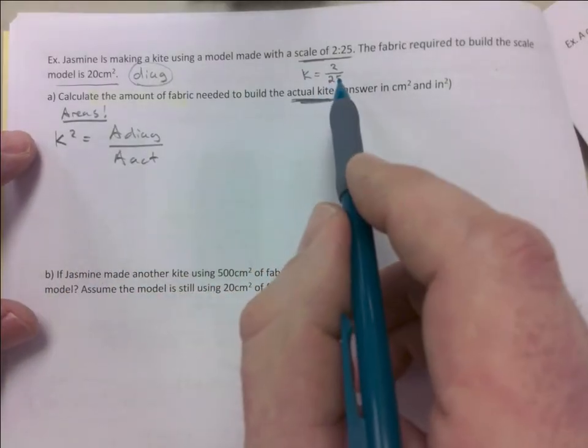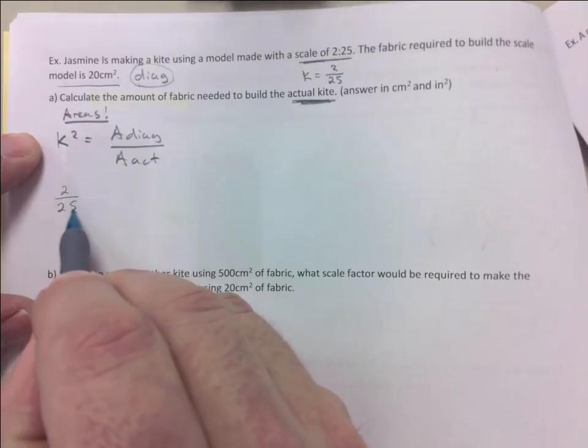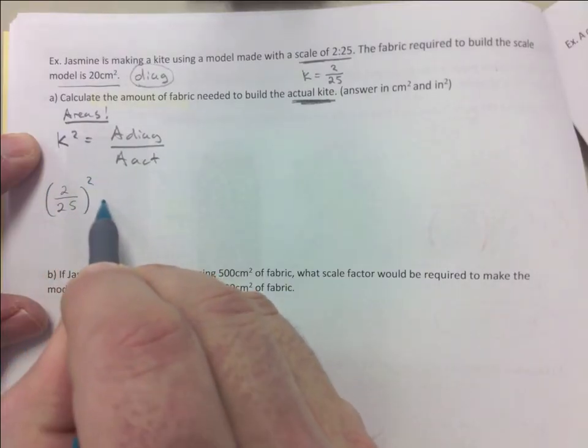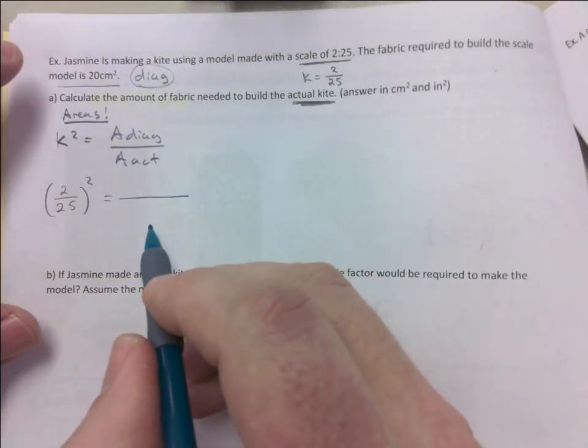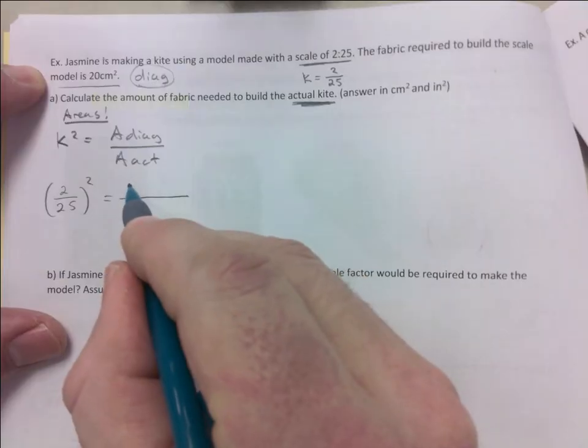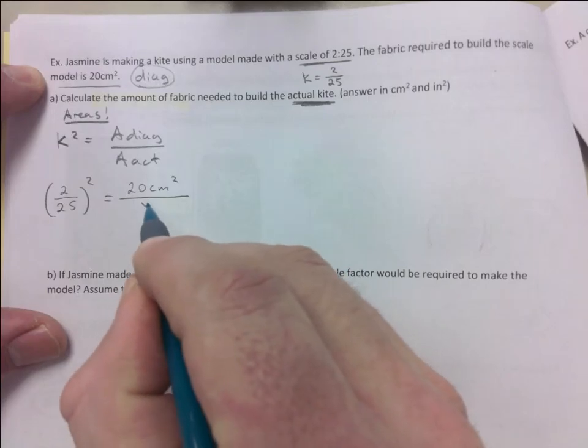And we do know what k is, so we plug that in. 2/25, make sure you square it right away. And on the other side, I have the area of the model. That's 20 centimeters squared. So this is my unknown.